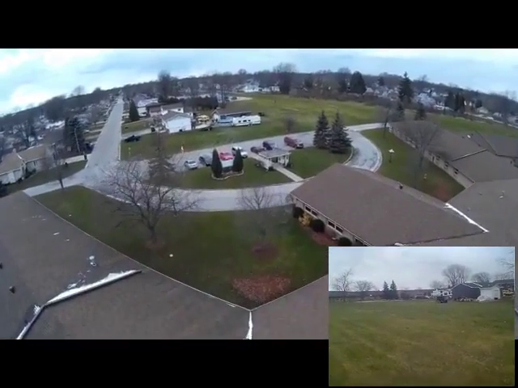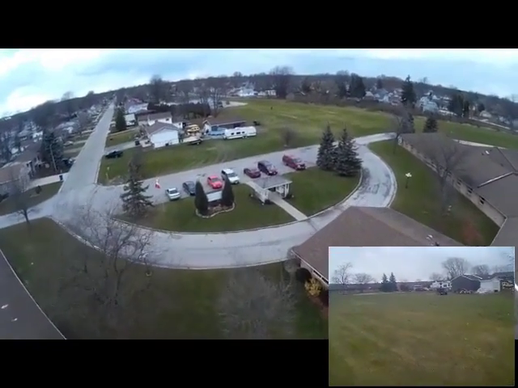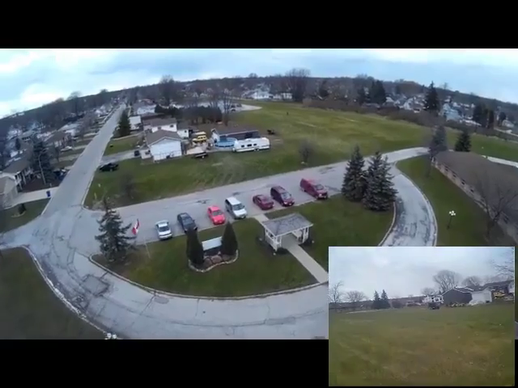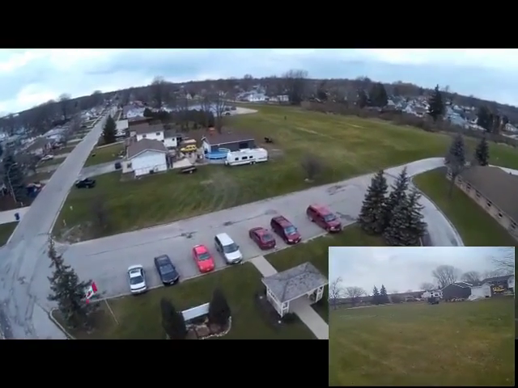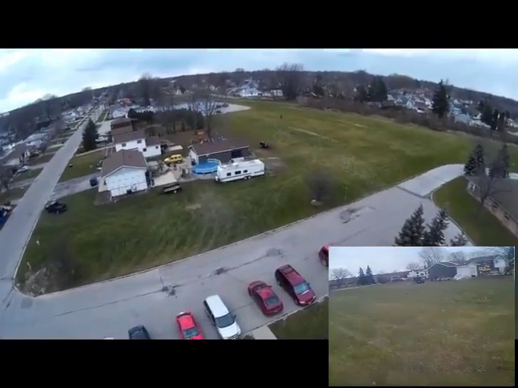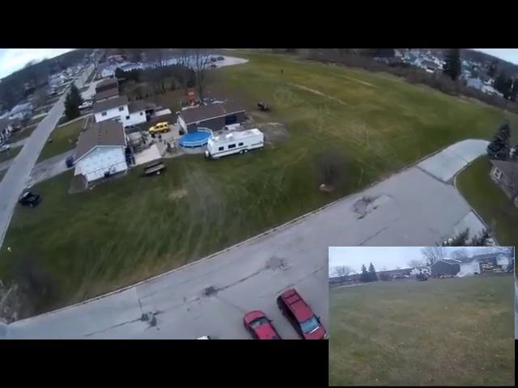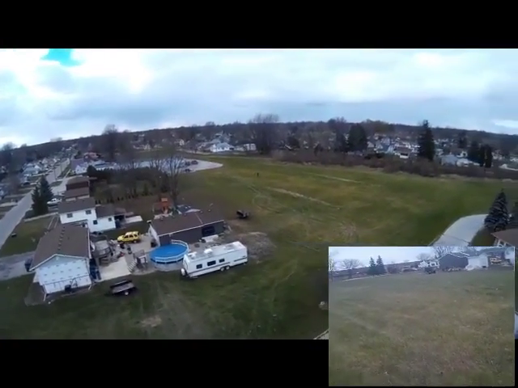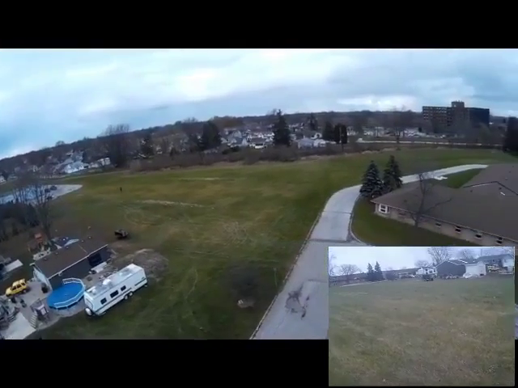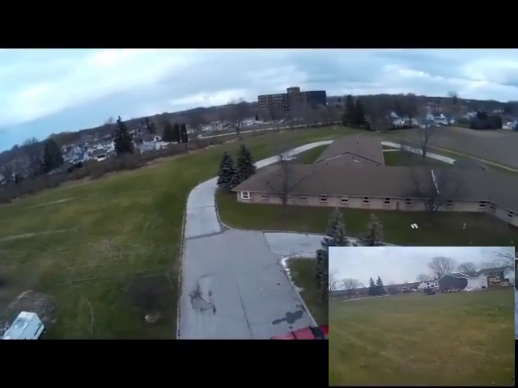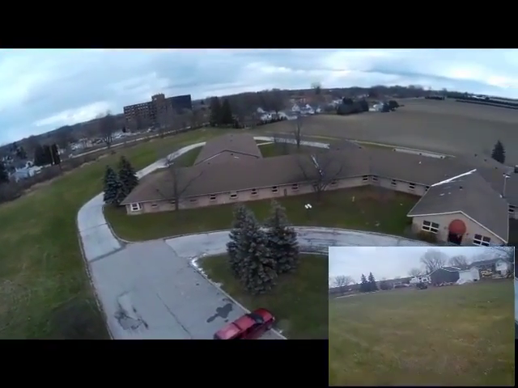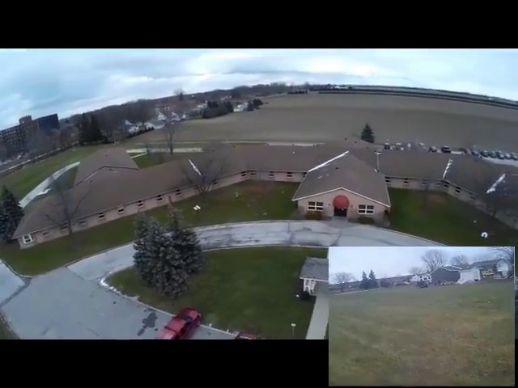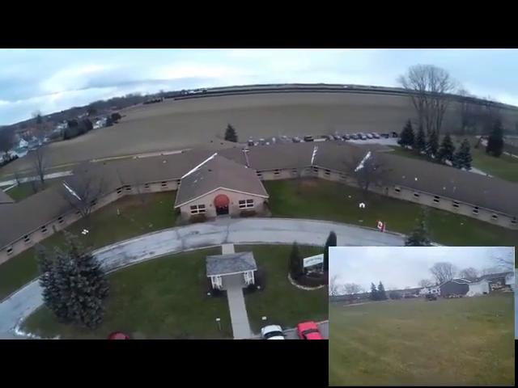Sorry if I'm shaking the camera, but I'm shivering a little. I didn't wear enough layers, I guess. But here it comes, and it's going to stop right about there and do its circle. So while it does its circle, I'm going to lift the gimbal a little bit. There we go.